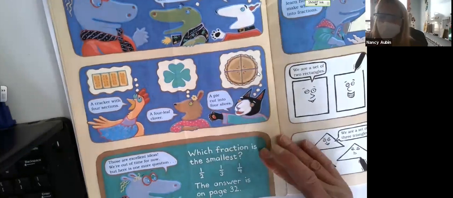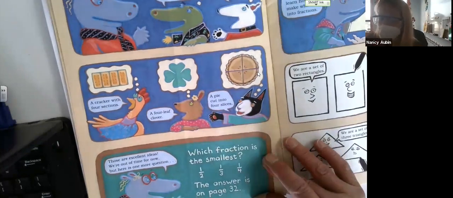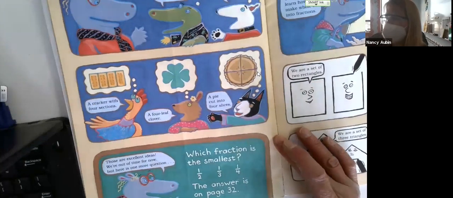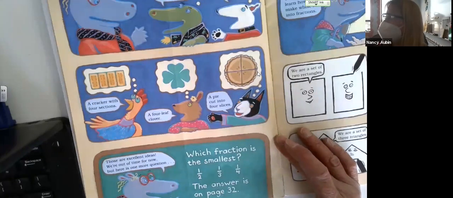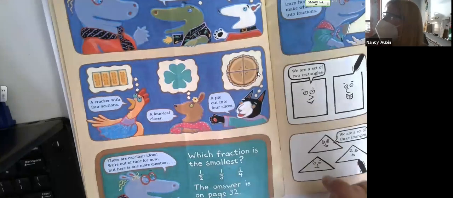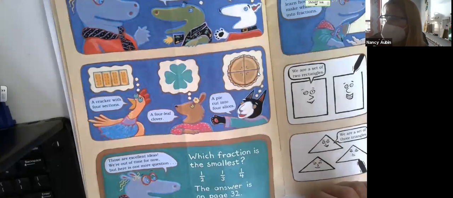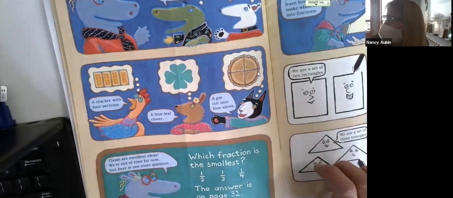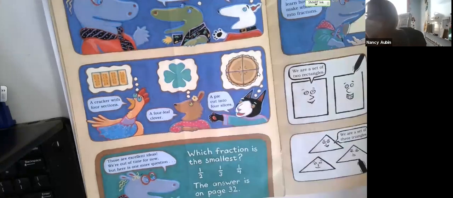Which fraction is the smallest? 1/2, 1/3, or 1/4? Stand up if you think 1/2 is the smallest. Stand up if you think 1/3 is the smallest. Stand up if you think 1/4 is the smallest. If you are standing right now, you are correct. Haley Booker, why is 1/4 the smallest?